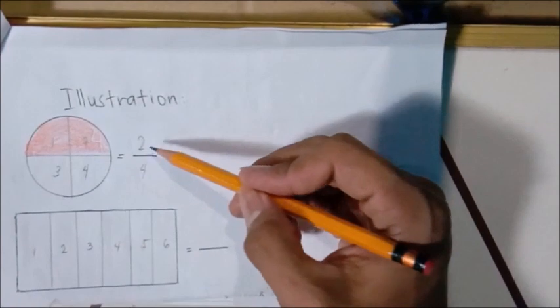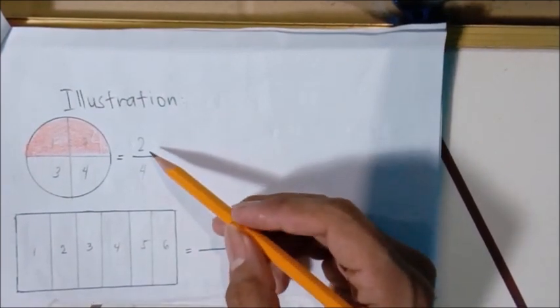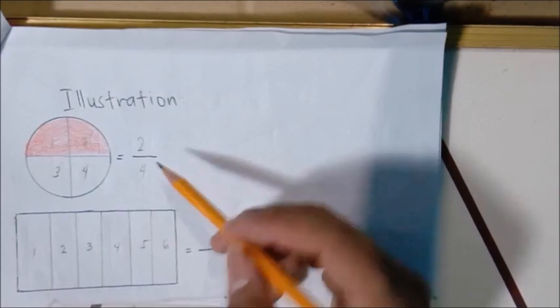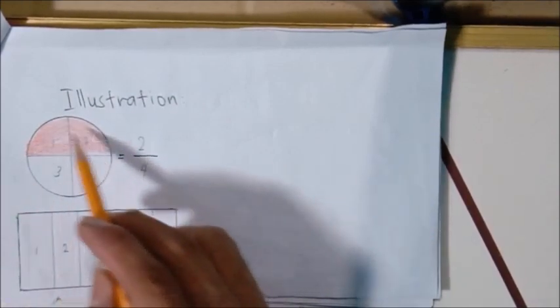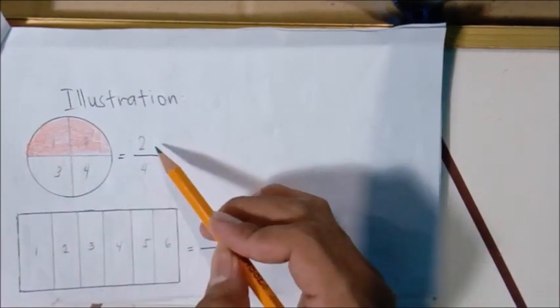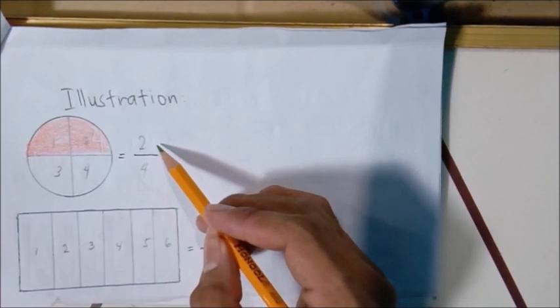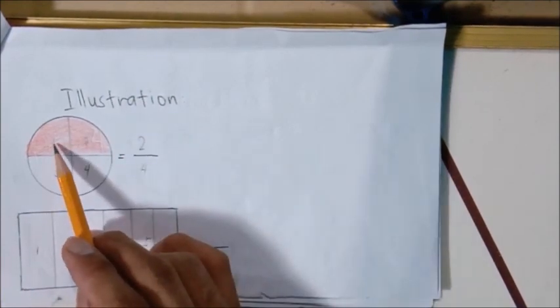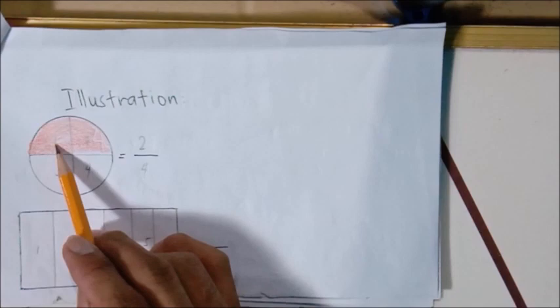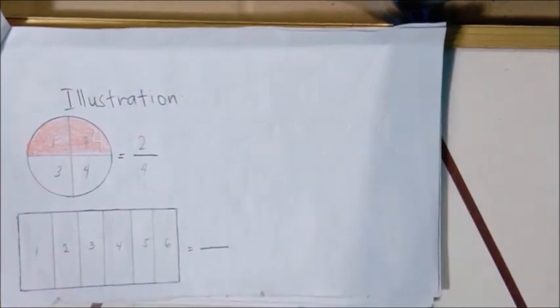The numerator is 2 and the denominator is 4. Why is the denominator 4? Because the circle is divided into 4 parts: 1, 2, 3, 4. And why is the numerator 2? Because I shaded 2 parts of the circle: 1, 2. So, our fraction is 2 over 4. Next.